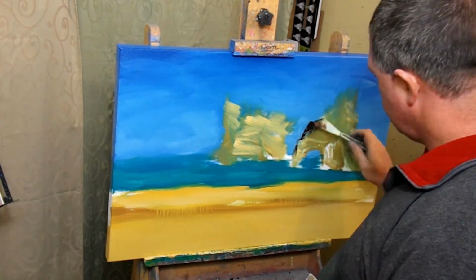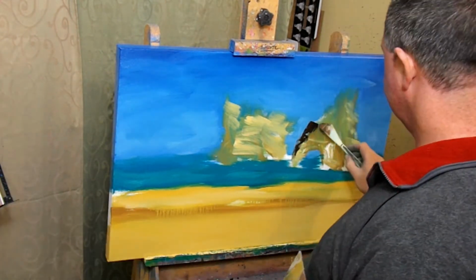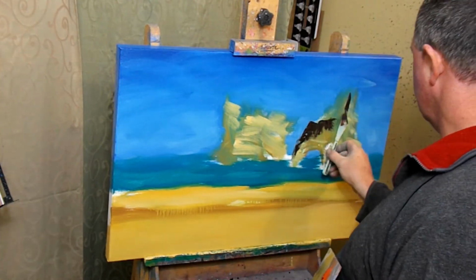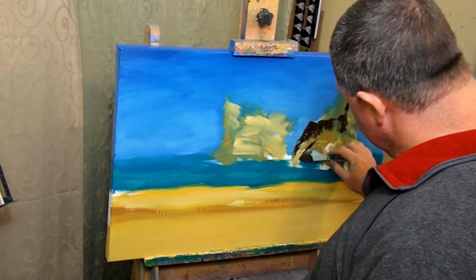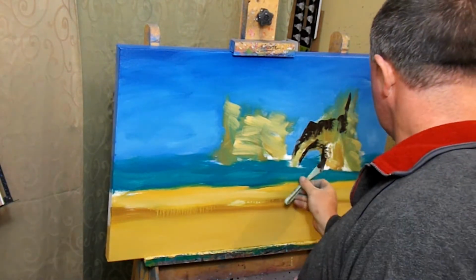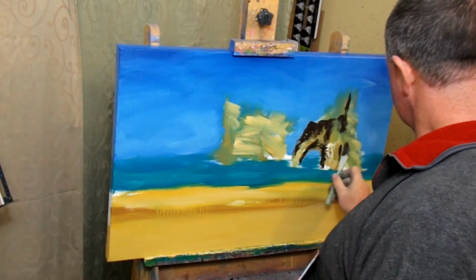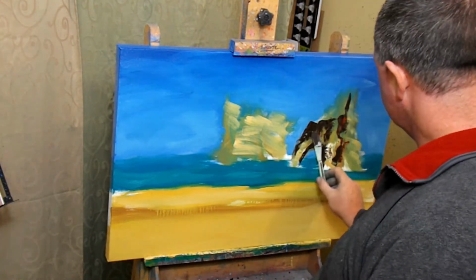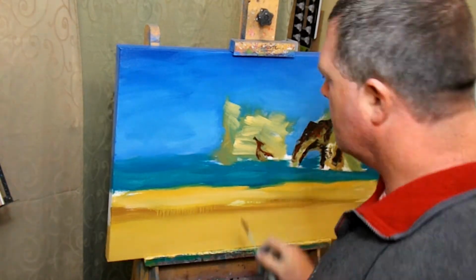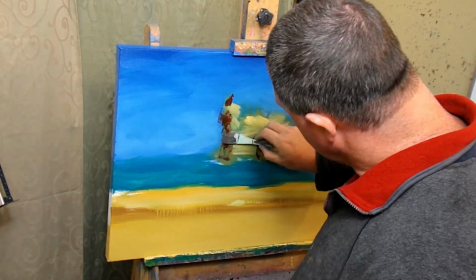I mix brown out of lamp black, cadmium red and phthalo blue. Using the palette knife, I drag thick layers of brown over the surface of the rock formations. Using a very light touch, the thick paint will slide off the knife in broken patches. This will represent the shadows on the irregular surface of the rocks.